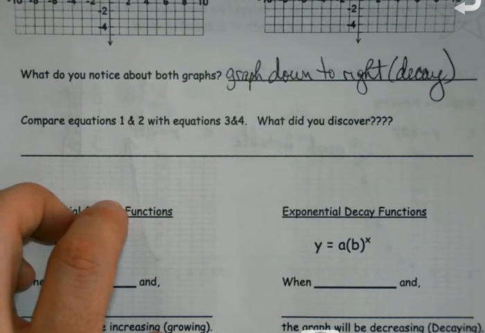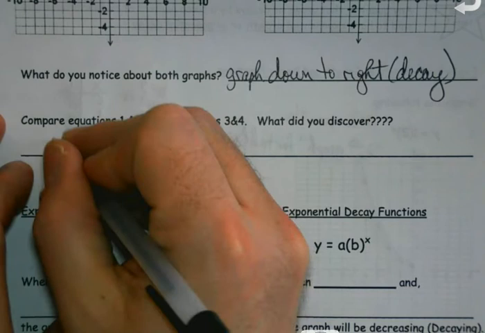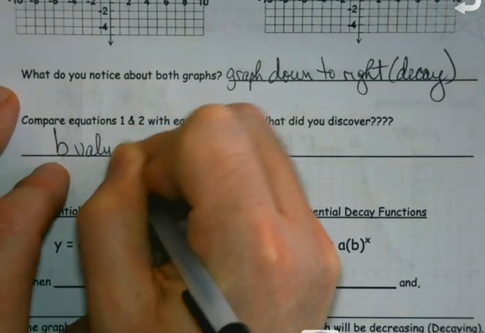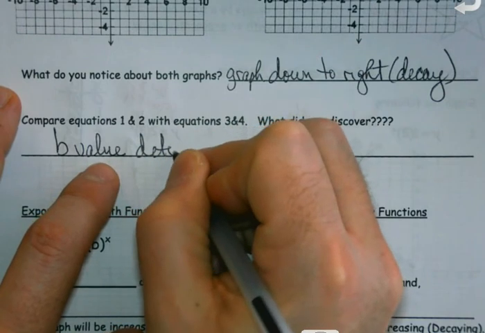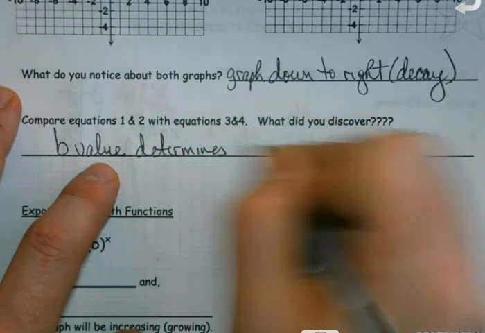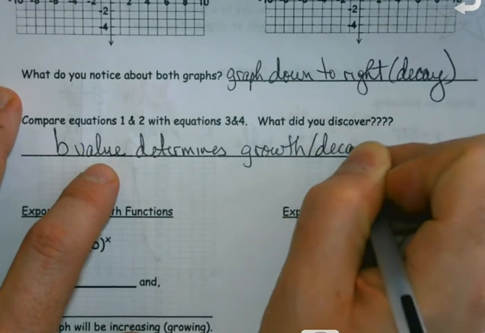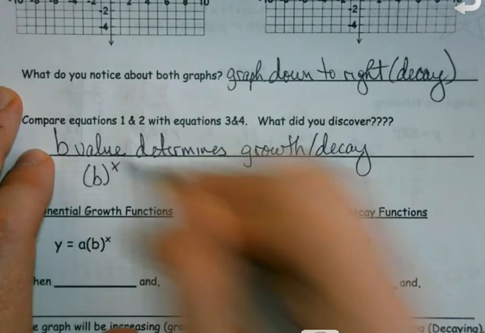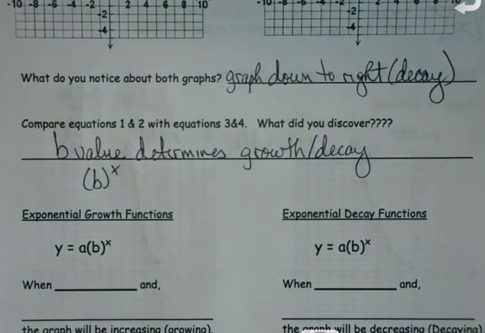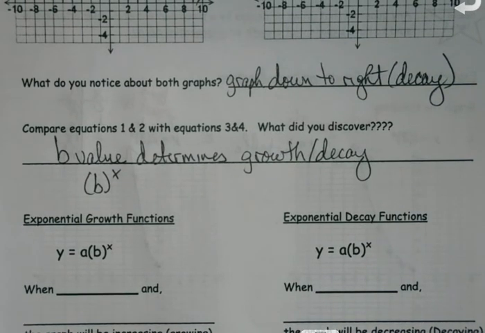What I also found, and I knew this from before because we talked about it at the beginning, is that my B value, the number in the parentheses, determines whether it's going to be growth or decay. Because again, if it's greater than 1, it's going to be growth. If it's between 0 and 1, it's going to be decay. It'll never be a negative number inside, because that just doesn't work.